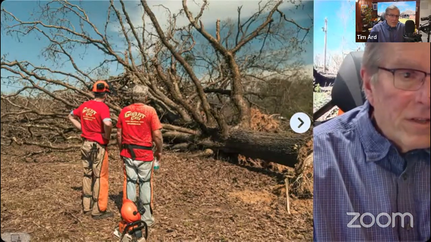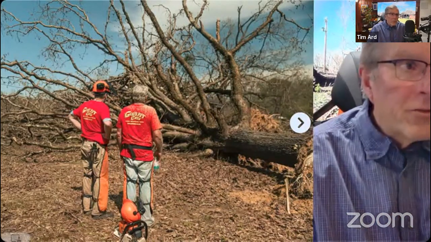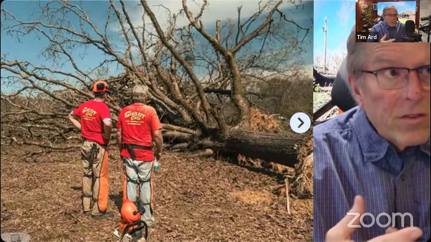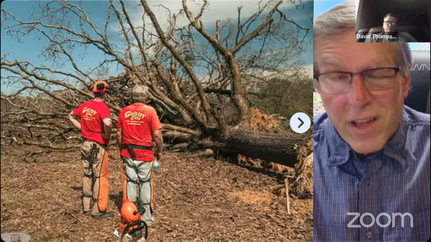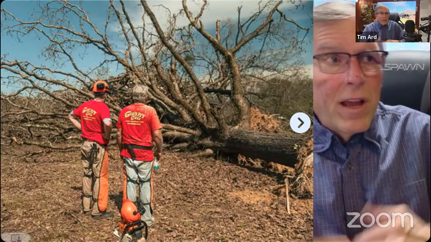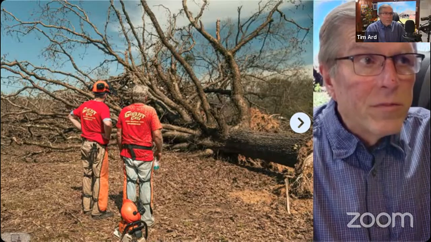Is it going to hit something? And is it too wide to go between the other trees or miss a structure? And so same thing with the limb. I've got to have a spot that's wide enough and long enough to place that limb, and then I can directionally fell that limb to that position.